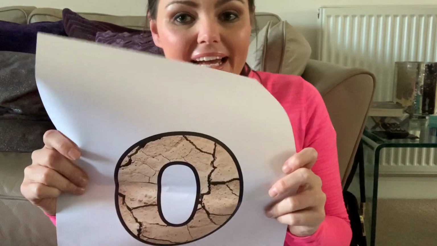Another thing that I like to do, and I hate it on displays if people don't do this, I'm sorry if you're one of these people, but I hate it when people leave the middle in letters like O's and P's, so I always cut the middle out of those as well.